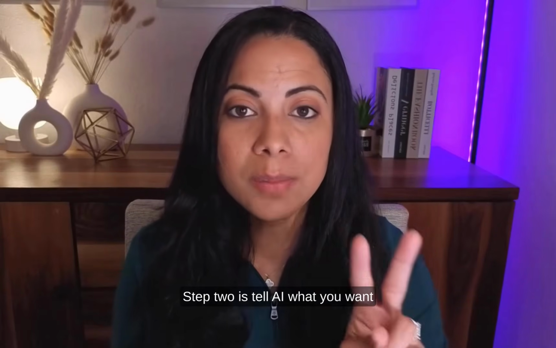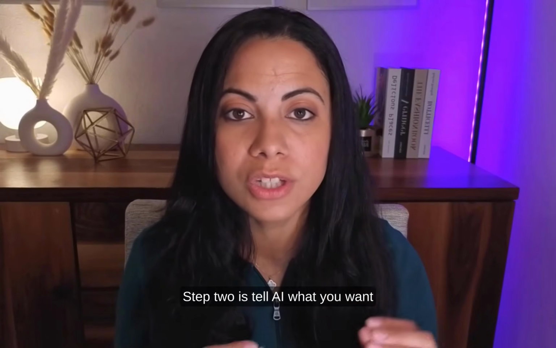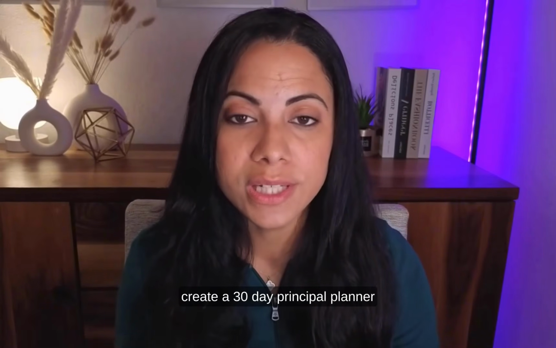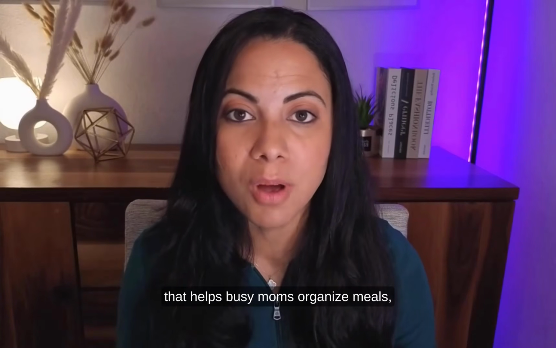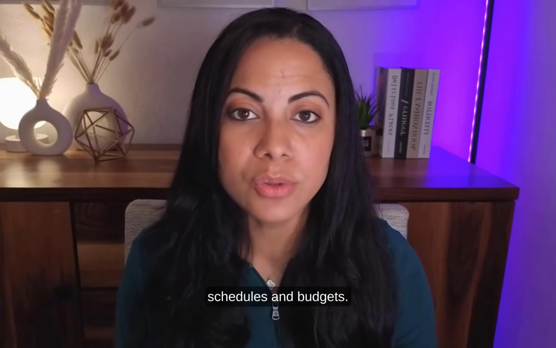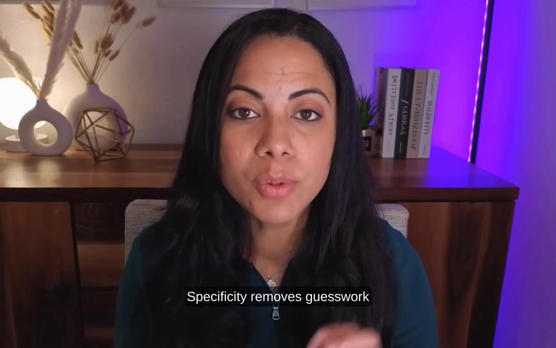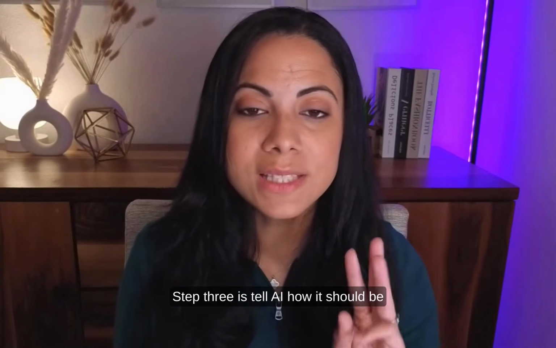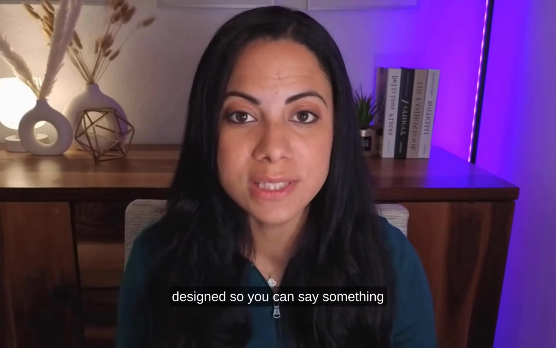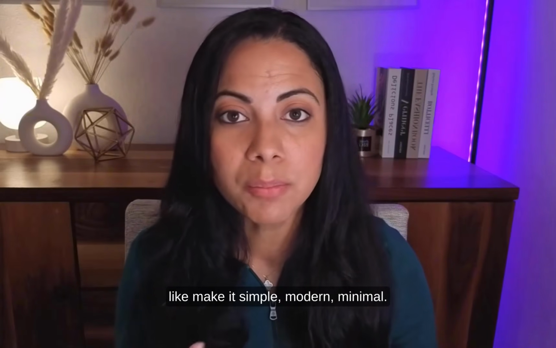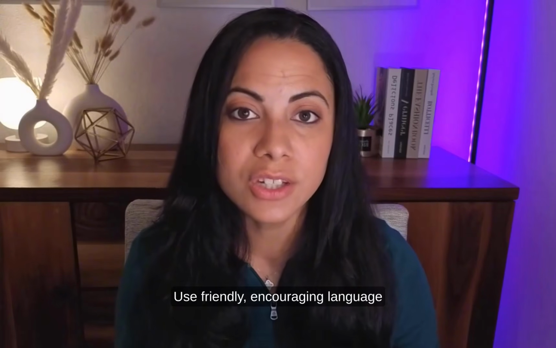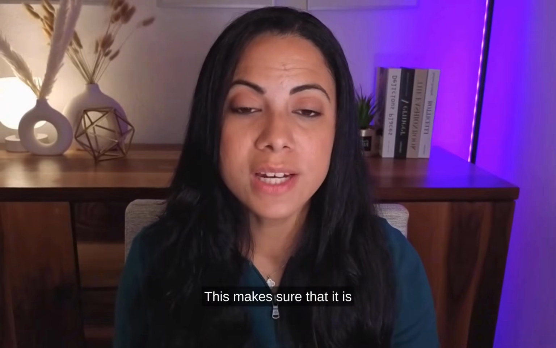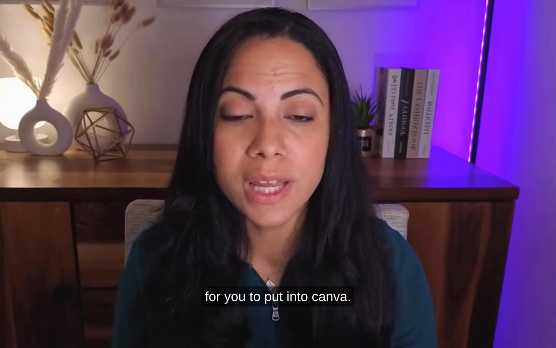Step two is tell AI what you want created and be very specific. So you can say something like create a 30-day printable planner that helps busy moms organize meals, schedules, and budgets. Specificity removes guesswork and saves you hours of editing later. Step three is tell AI how it should be designed. So you can say something like make it simple, modern, minimal, use friendly, encouraging language, and keep each page actionable. This makes sure that it is literally plug and play for you to put into Canva.